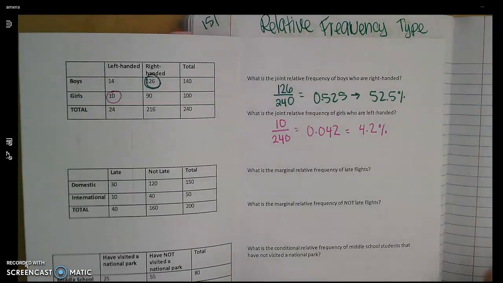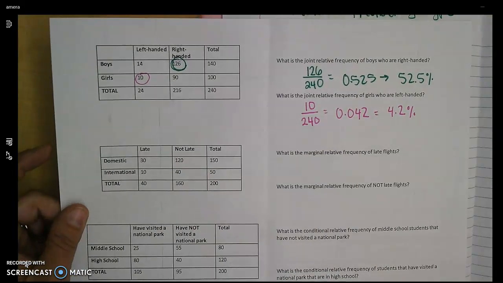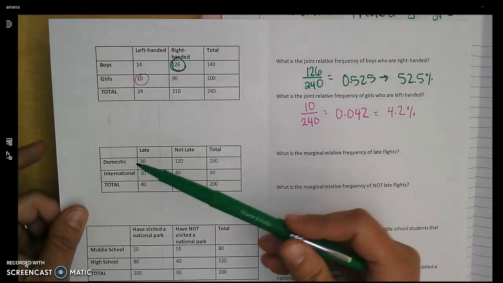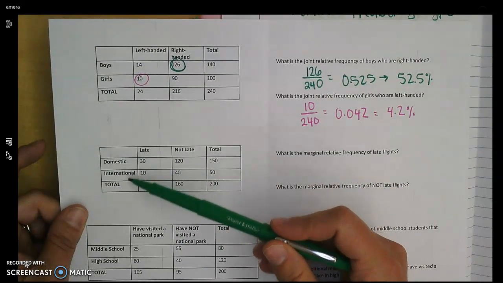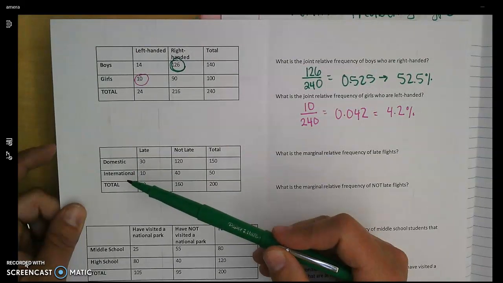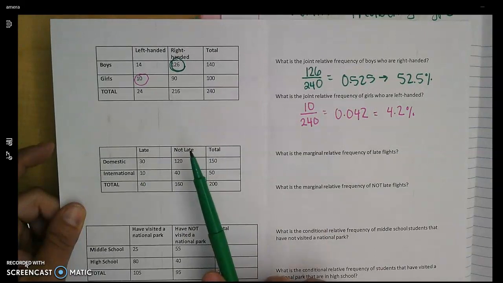Okay, so what that looks like is here. It says, let's describe what this frequency table is describing. We have flights, domestic and international flights. Again, remember, domestic flights are flights that are within the United States. International flights are flights outside of the United States. And then of those flights, which ones are late and which ones are not late.